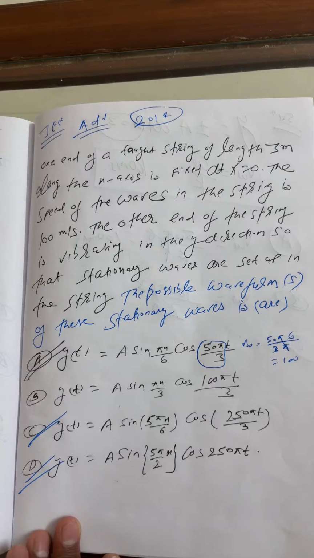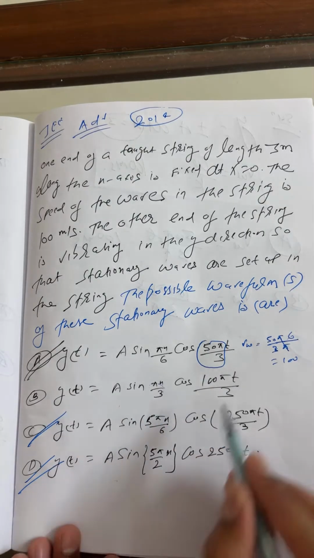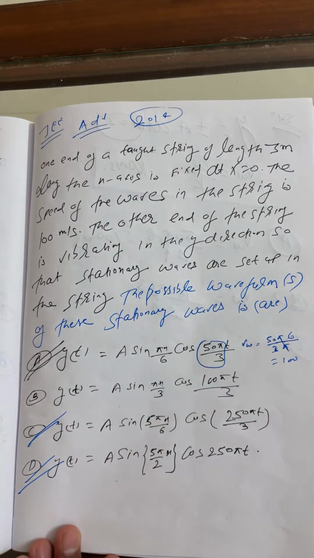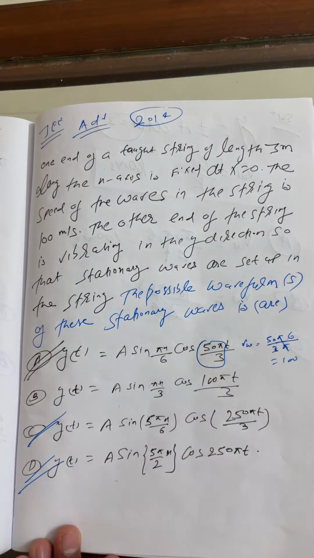So this is satisfying, because this is pi by 3, this is 100 pi by 3, you can see 5 pi by 6, this is 200 pi by 3.